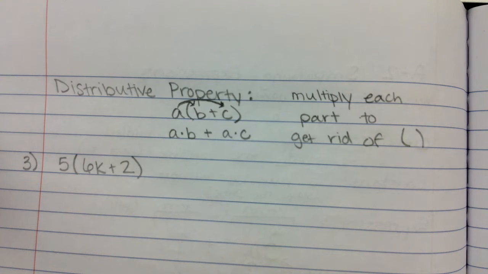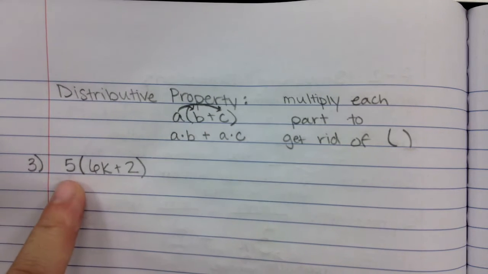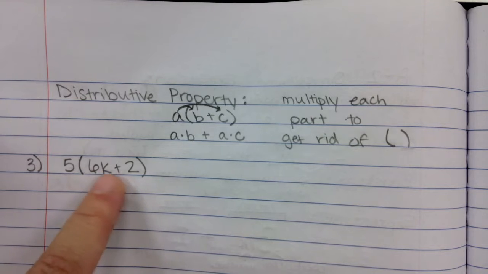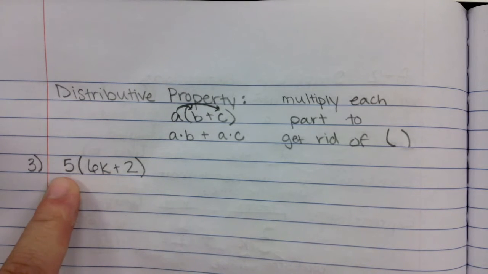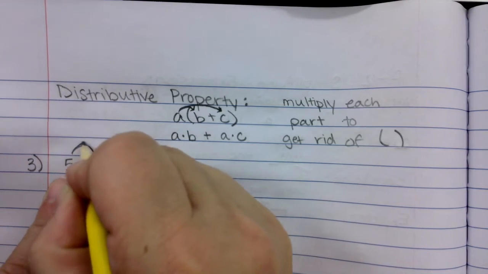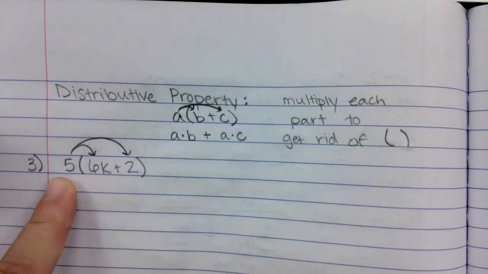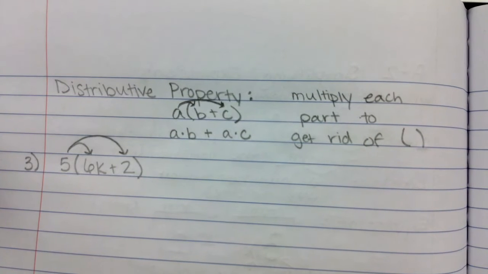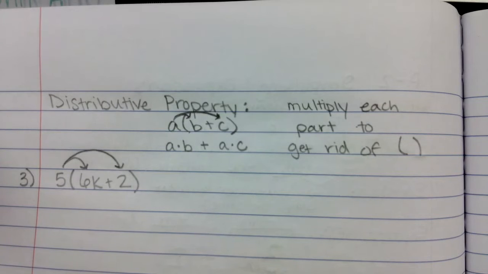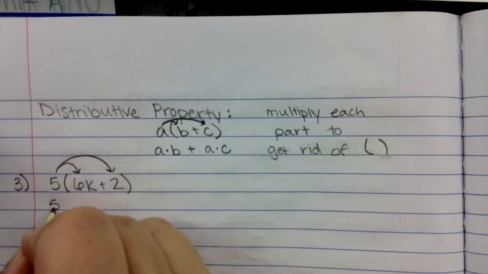So I like to make some noises here. I go, pew, pew. Okay, you're going to hear me say that a lot this year, like pew, pew, and you're going to be like, oh, distribute. Get those together. So this is going to tell us that we're going to do 5 times, what's the first part? 6k. And we're going to do 5 times 2. If you want to sneak a plus sign in there, you can.